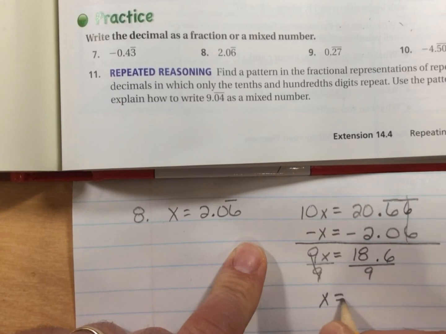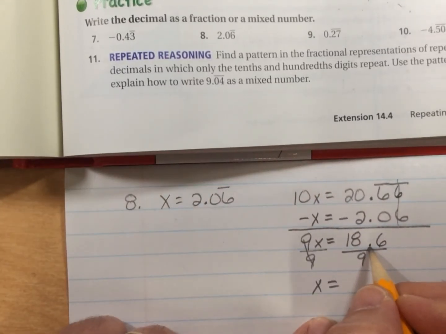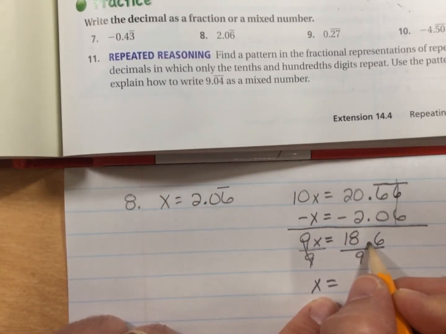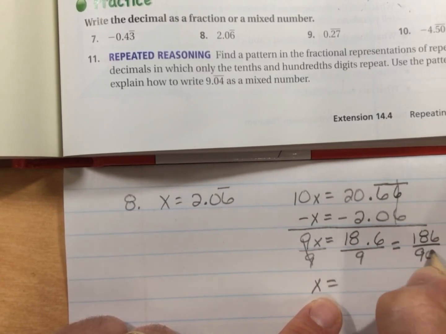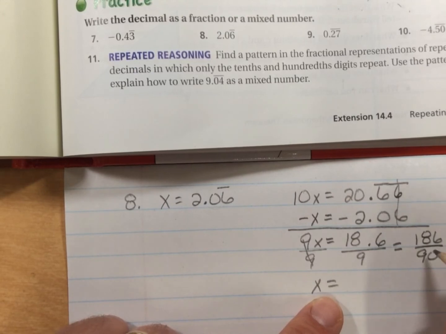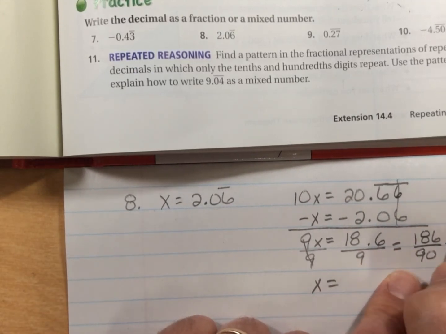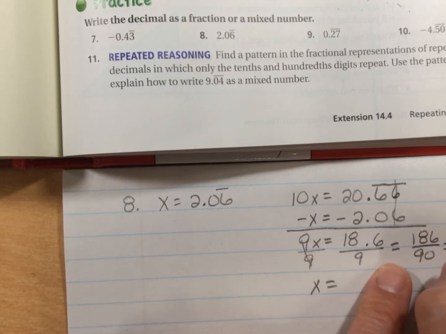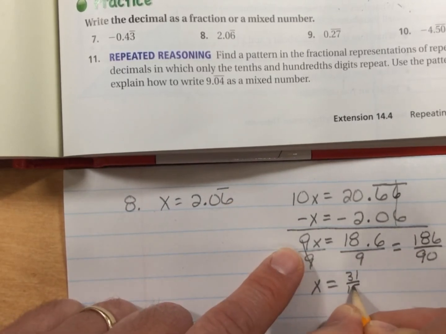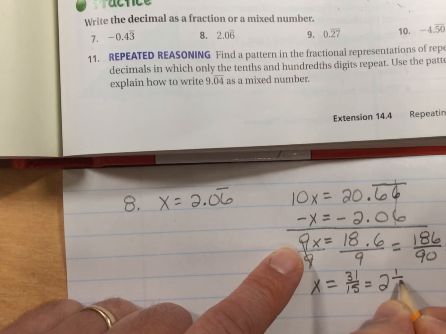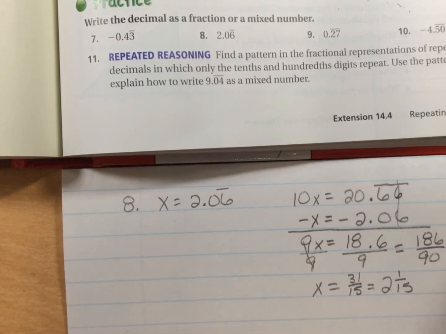And x equals, I don't like that decimal up here, so we will multiply by 10 on top and bottom. 186 over 90. And then what goes into both? 6 goes into both of those. 6 goes into 186 31 times. And 6 goes into 90 15 times. So 31 over 15, which is 2 1/15. Excellent.